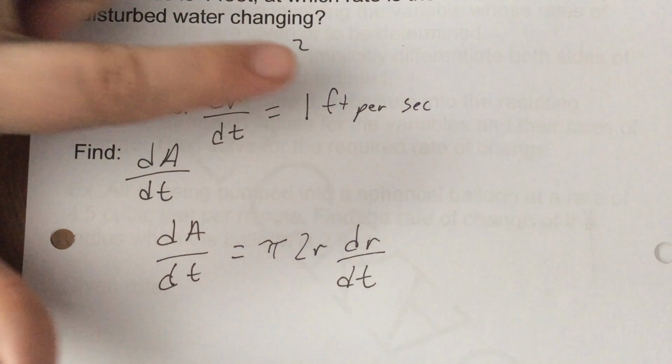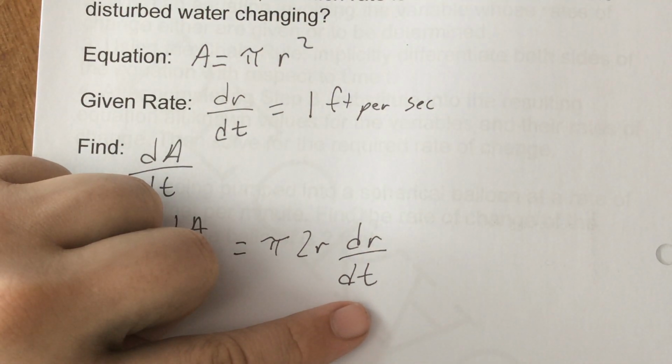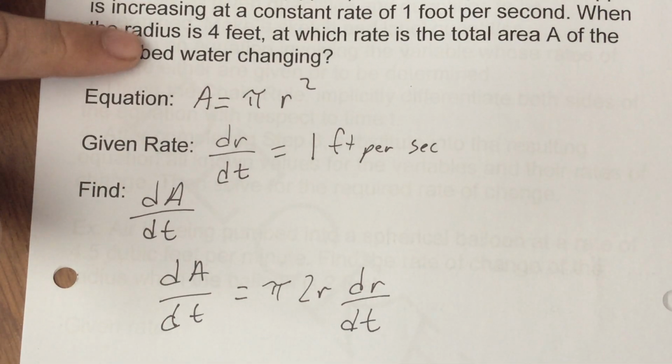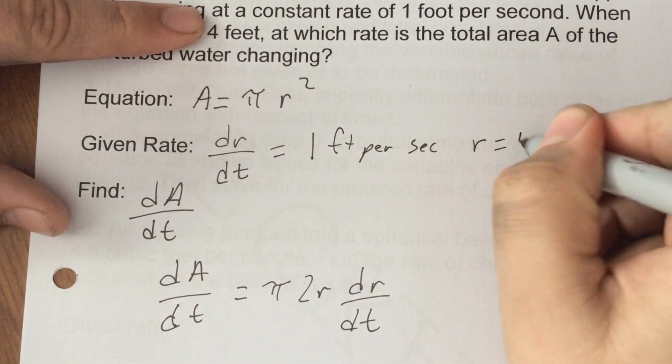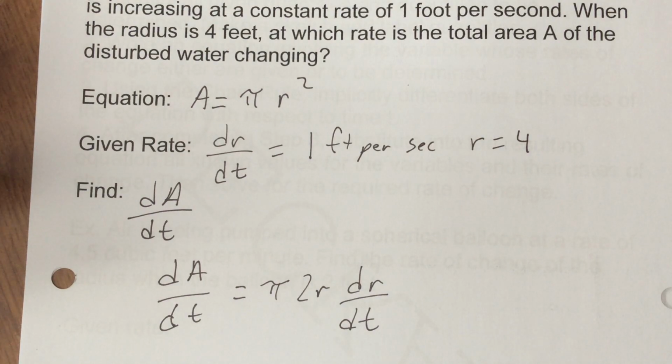Well, we know dr/dt is 1, so you can put that in there. We also know that our radius here is going to be 4 feet. So that is what r is. R is going to equal 4.